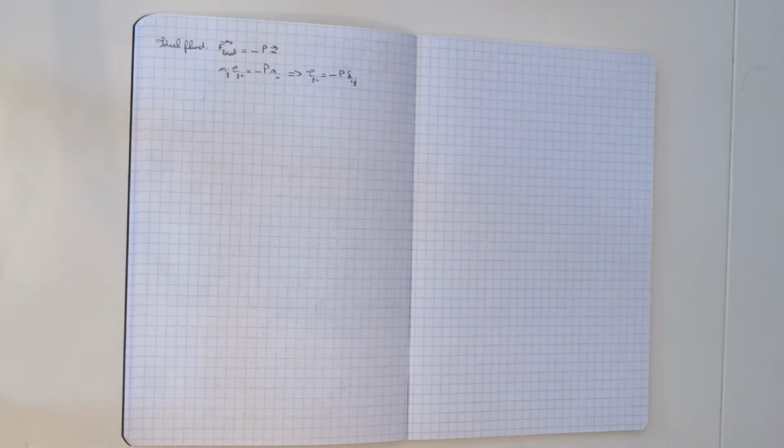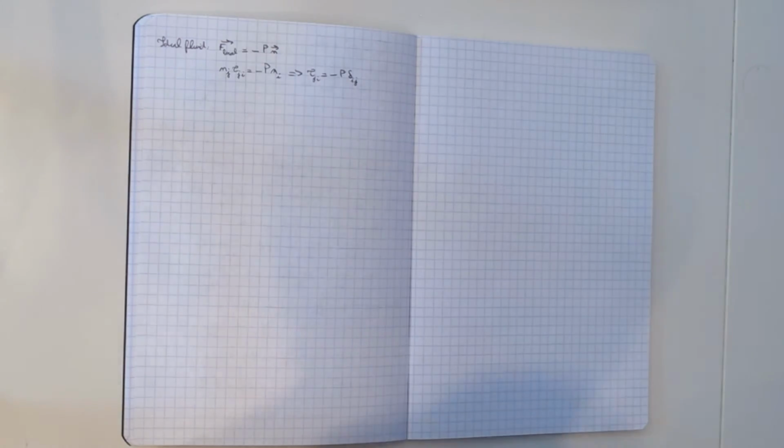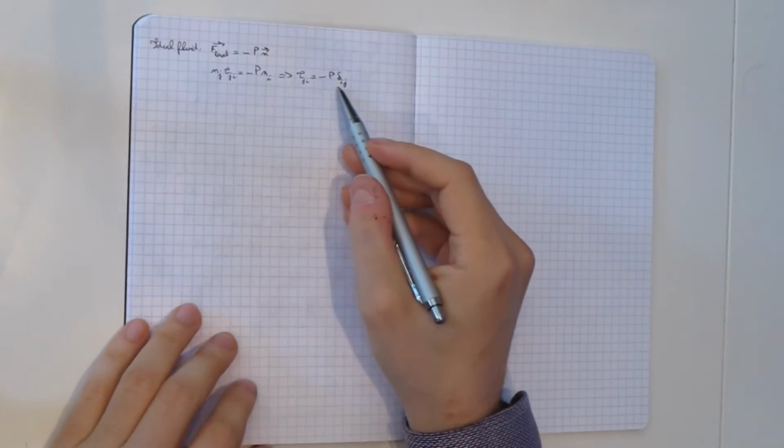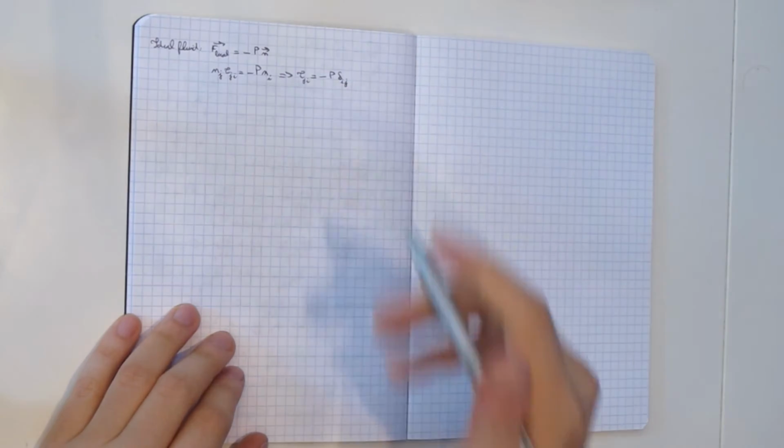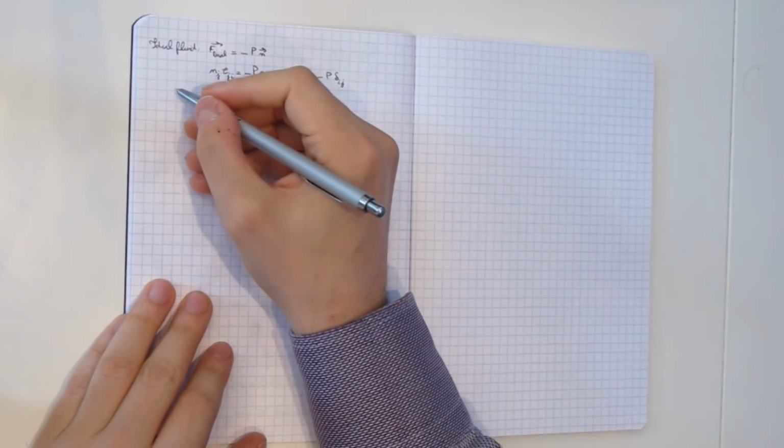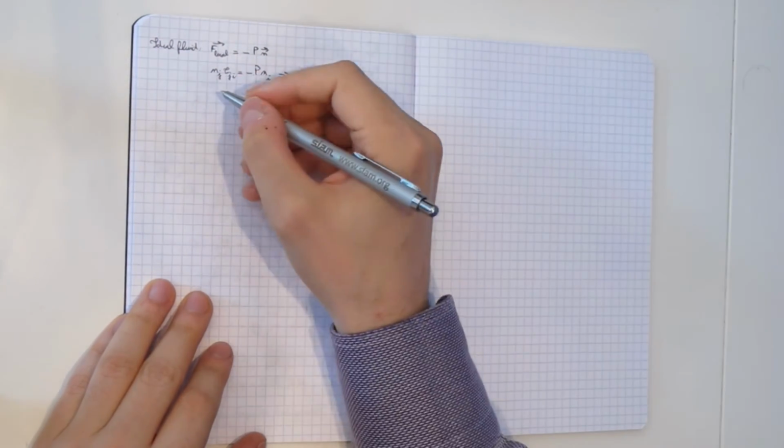Okay, so the pressure only acts in the direction normal to the fluid particle. That is to say, it's only providing normal stresses.